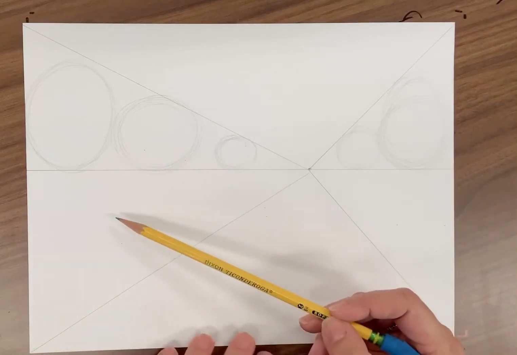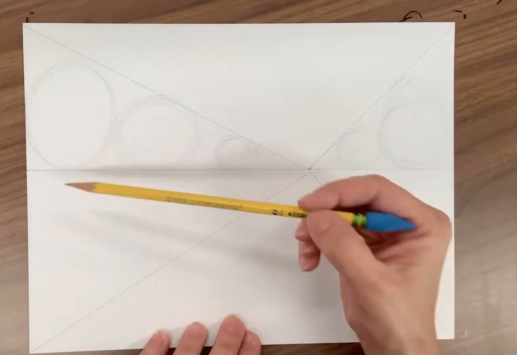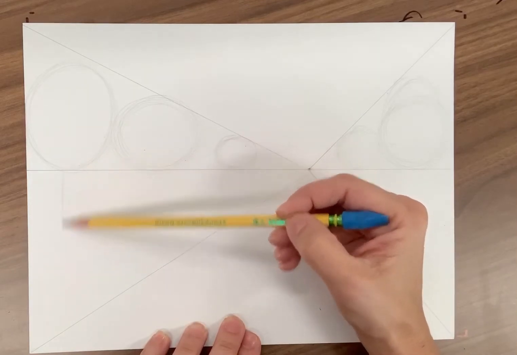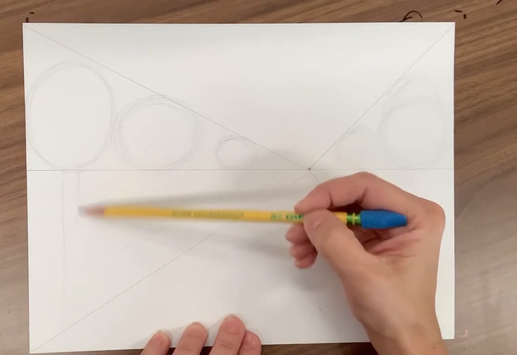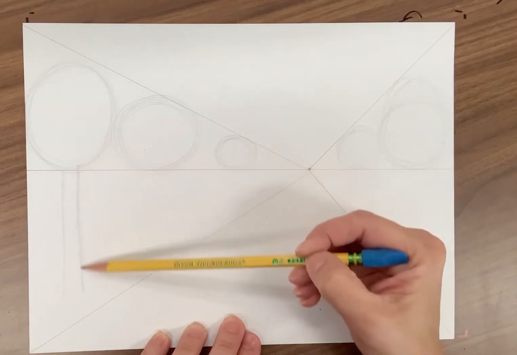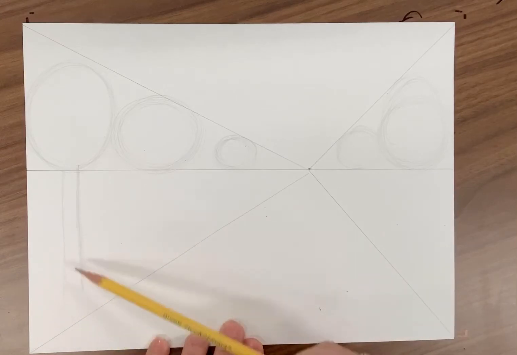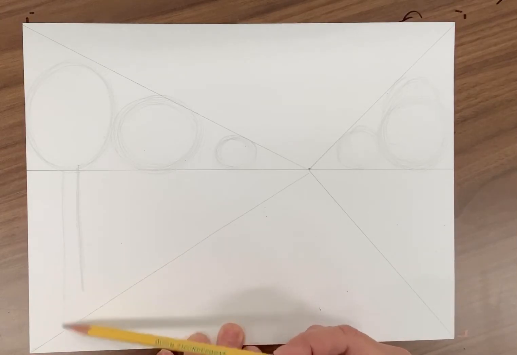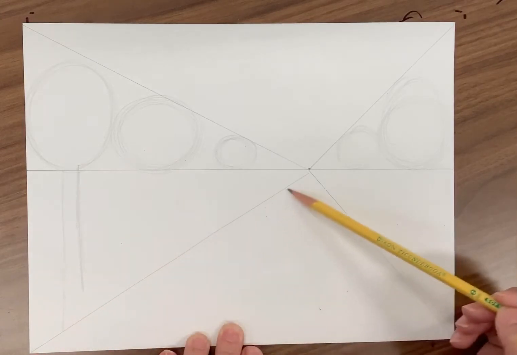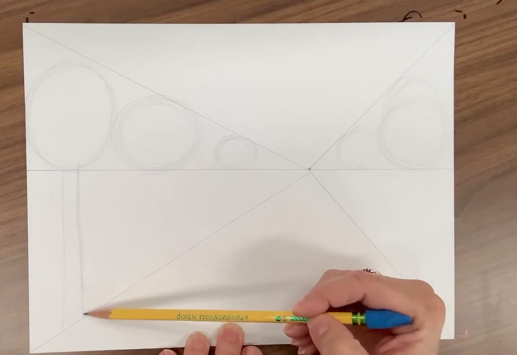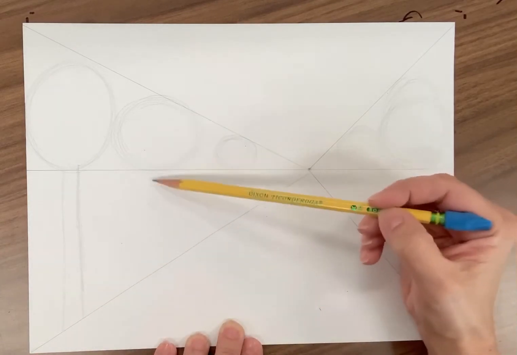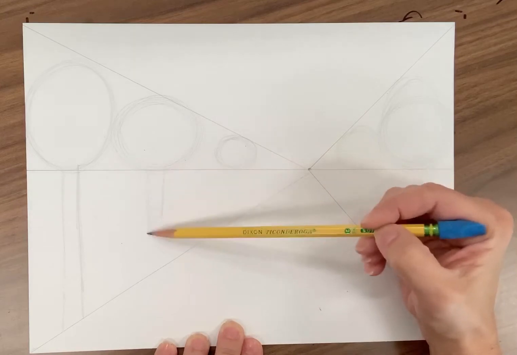Now I need to make trunks for those trees. So I'm going to make a trunk. Should I just stop the trunk here because it looks better? No, because I'm following a rule, and the rule says that the trunk needs to touch this line. So I'm going to do it. How about this one? Should I just make it like until here?